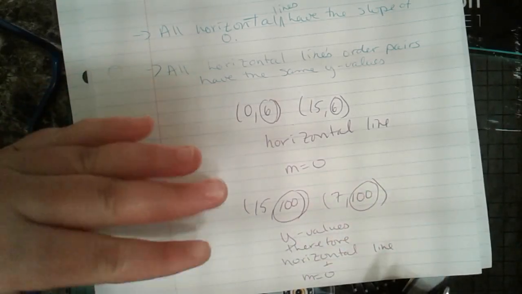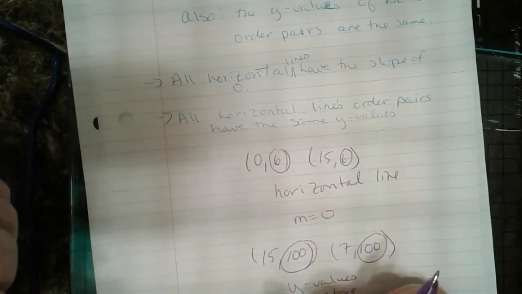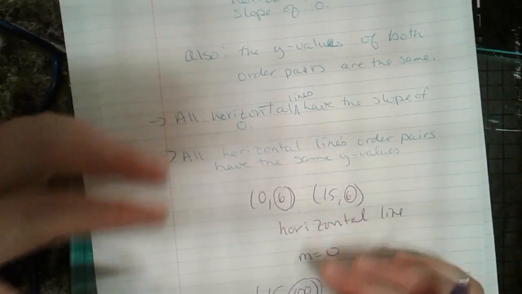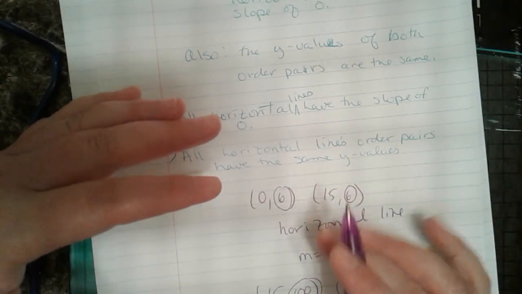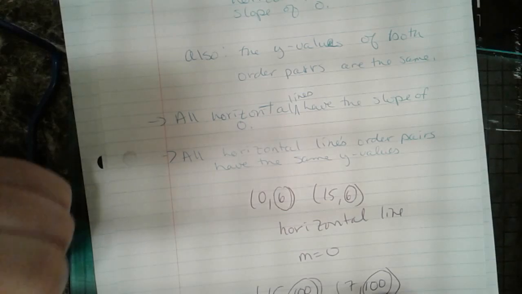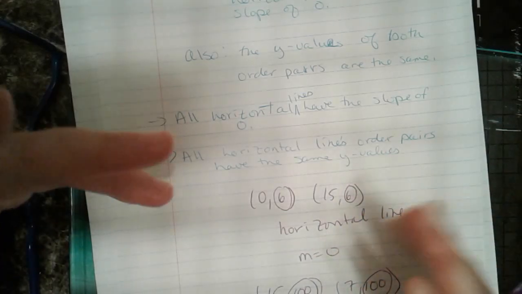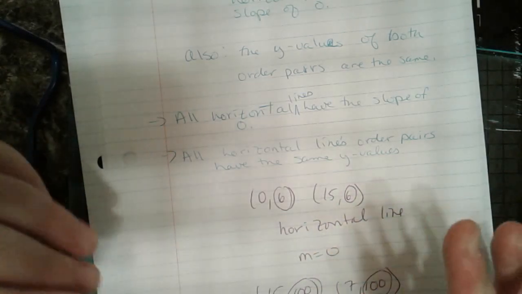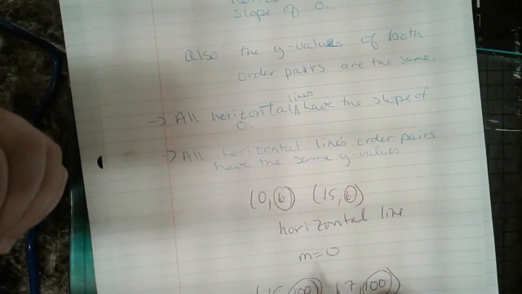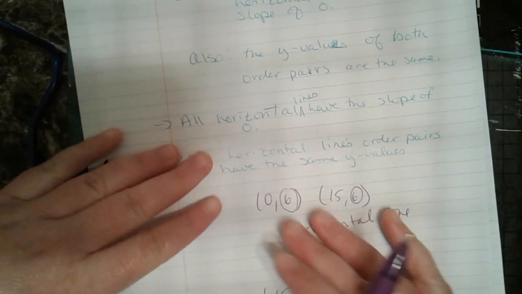If you look at your table, like I'm looking at right now, the slope of my table is 0 because it is a horizontal line. And if I were to have my table on a grid, the y values of my table on the grid would be the exact same thing, right?